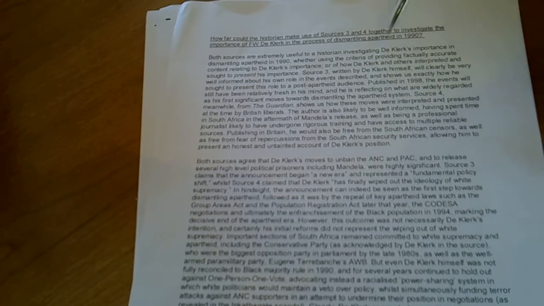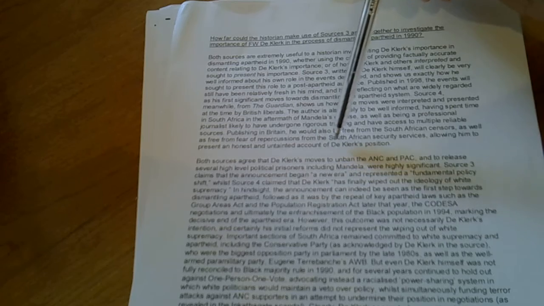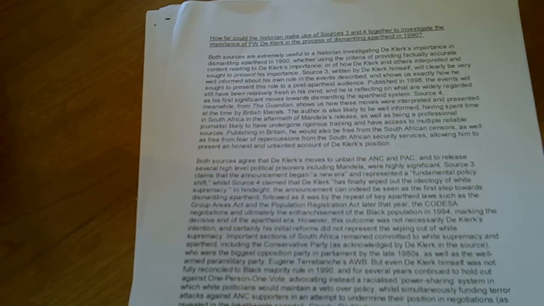Okay, but that's all irrelevant here because he's not living there, he doesn't have family there, etc. Allowing him to present an honest and untainted account of de Klerk's position. So that's about what makes the sources useful, how they can be used in terms of what they are. Now, what about what they say?